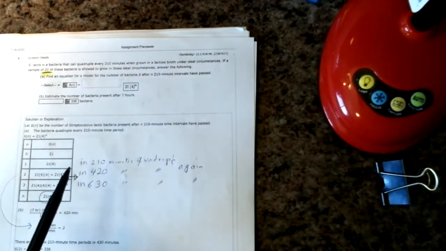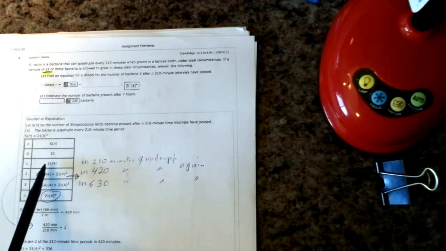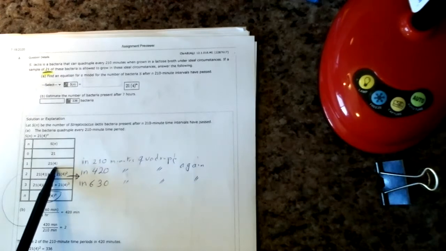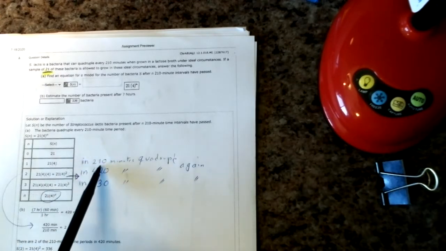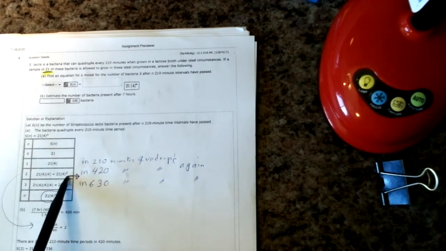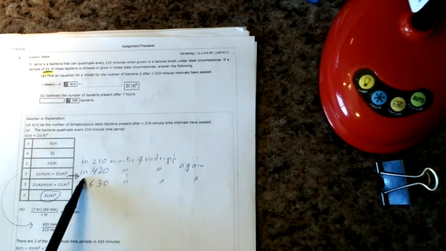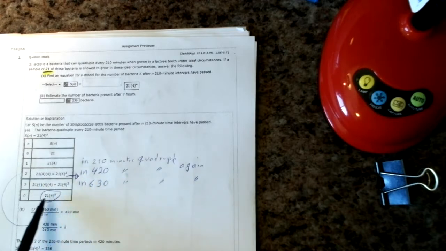Quadruple instead of triple. So in the first 210 minutes, 21 times 4. What happened after an additional 210 minutes, or after 420 minutes, or after 2 hours? Again, you just take that and multiply by 4 again. What happened after 3 times 210 minutes? So the formula is 21 times 4 to the power of n.